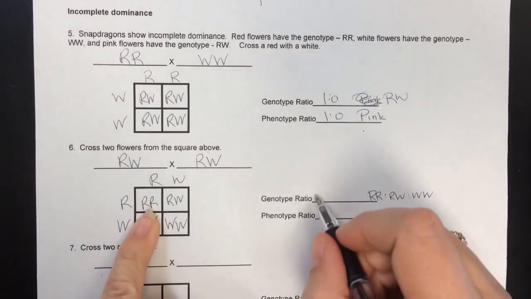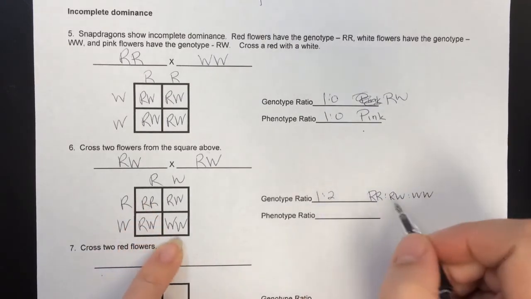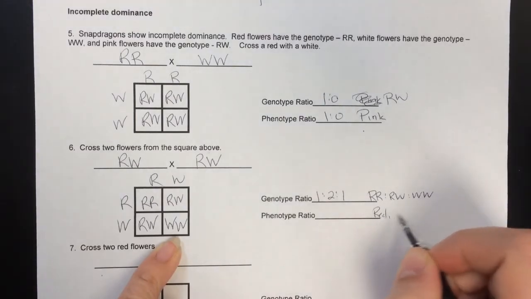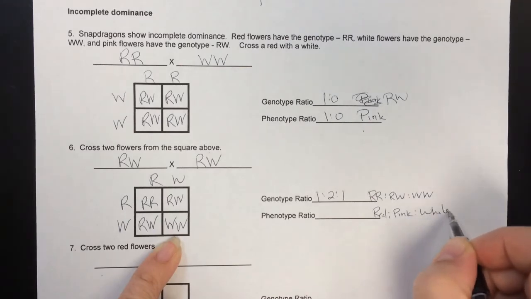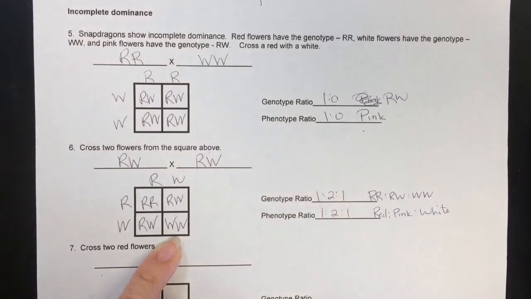Our RR, we have 1 out of 4. Our RW, we have 2 out of 4. And our WW, we have 1 out of 4 again. So we get a 1 to 2 to 1 ratio. And of our colors, the red, pink, and white, we again get a 1 to 2 to 1 ratio.